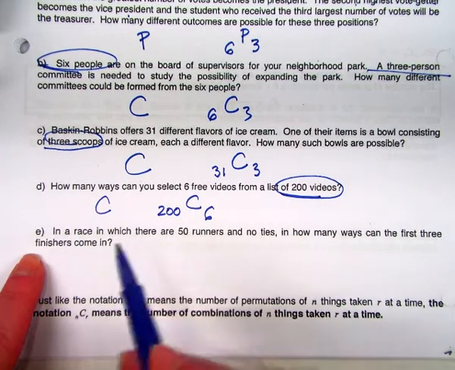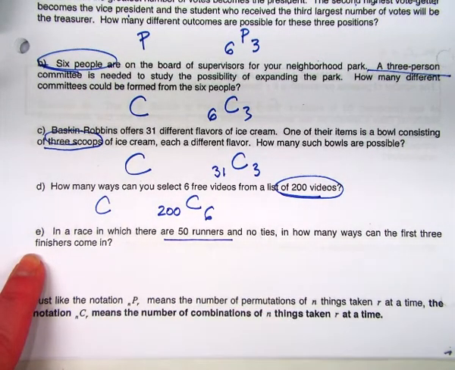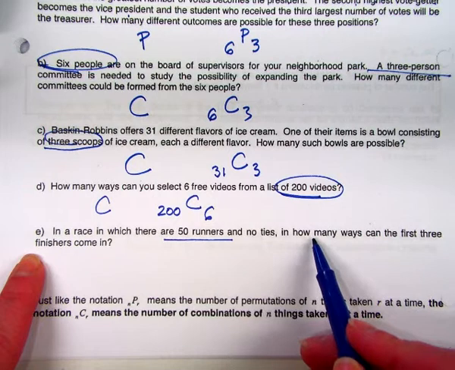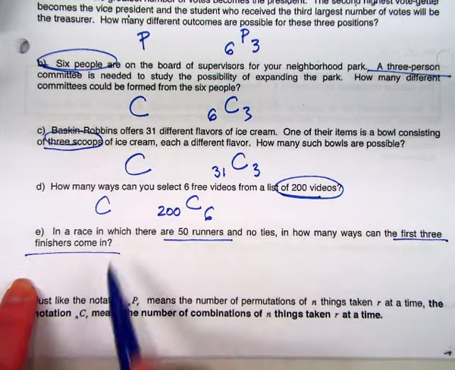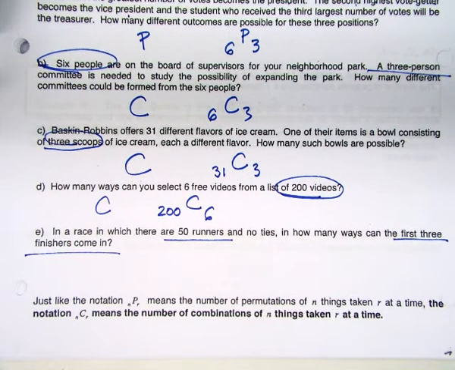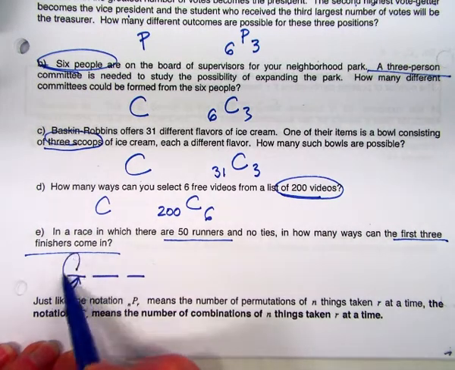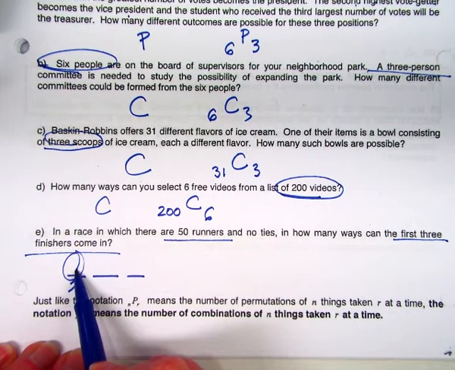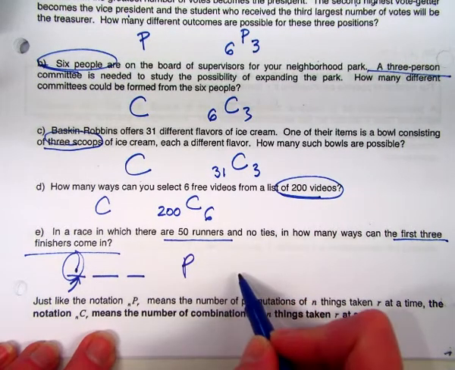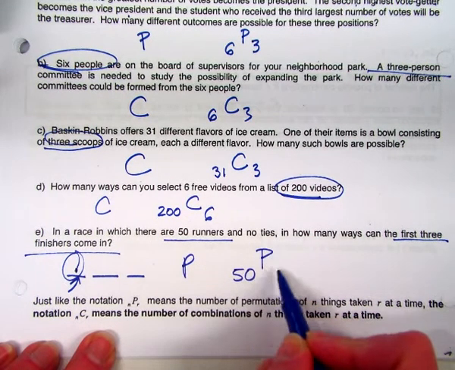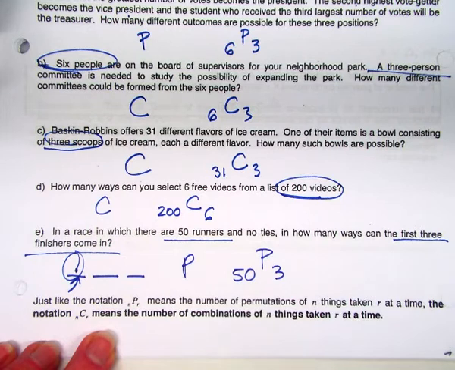In a race in which there are 500 runners and no ties, in how many ways can the first 3 finishers come in? So now it does matter who comes in first, because if that person is first, can they be second? Can they be third? Can they be 50th? No. So this is permutations, and you would do 500P3.